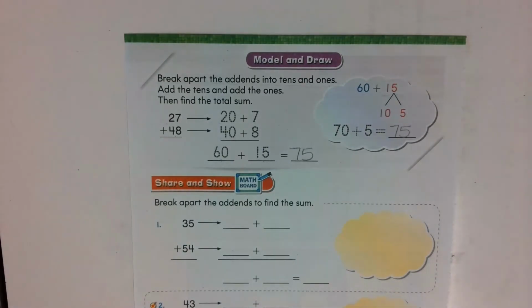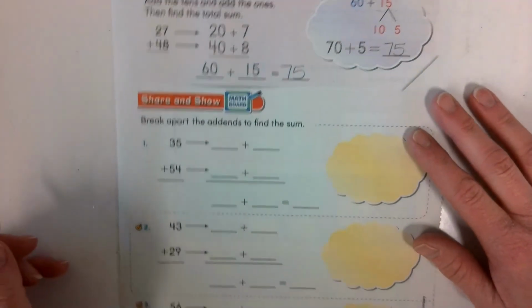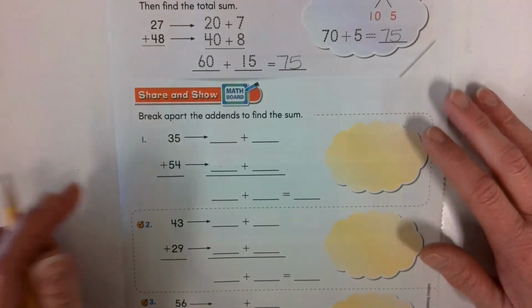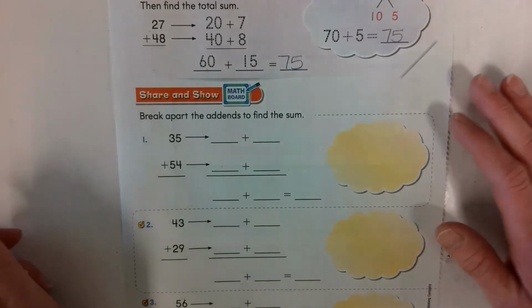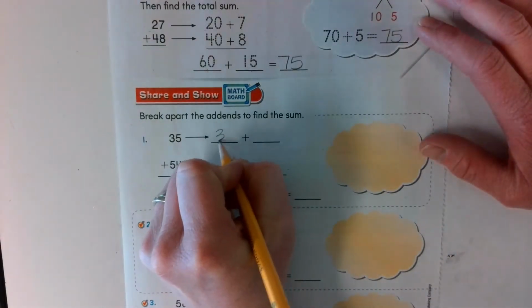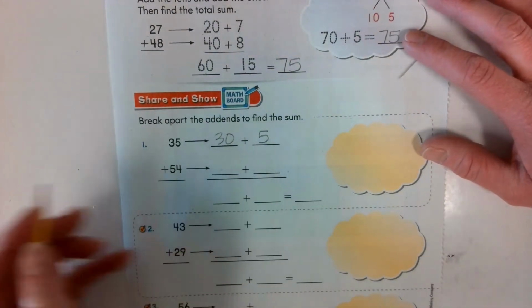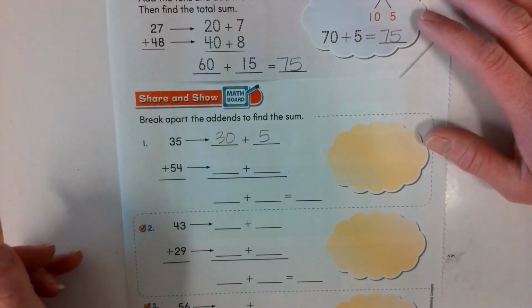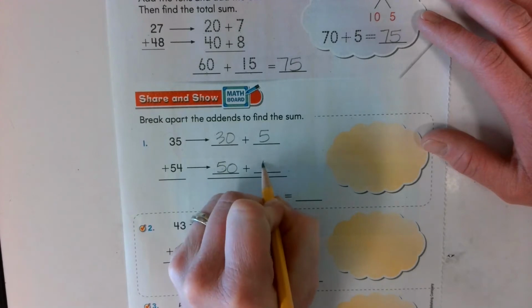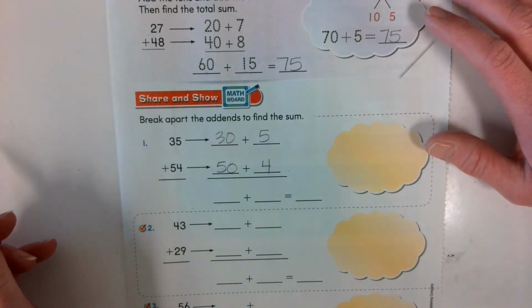Let's look at number 1 together. Here I have 35. How do I write 35 in expanded form? Everybody. 30 plus 5. Yep, 30 plus 5. Next I have 54. How do I break apart 54? 50 plus 4.